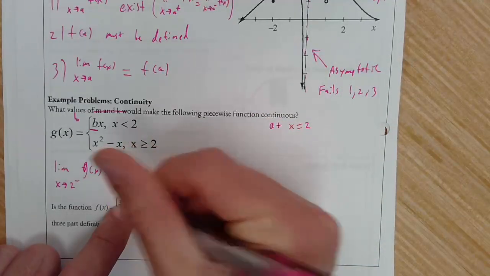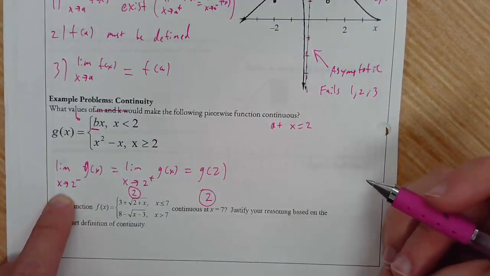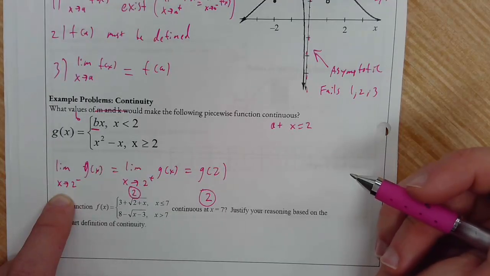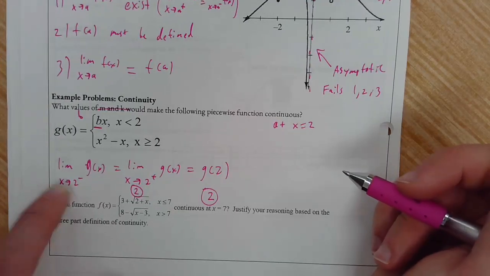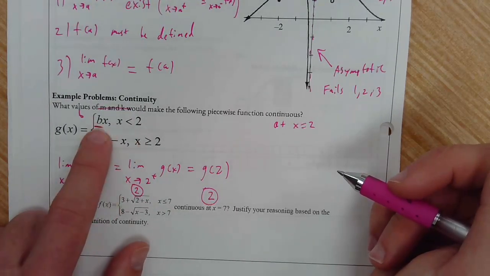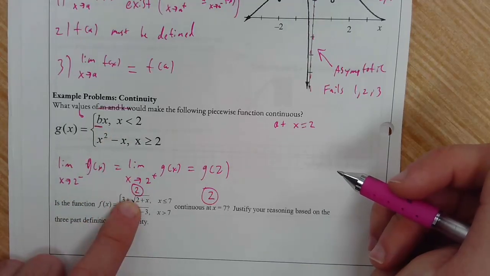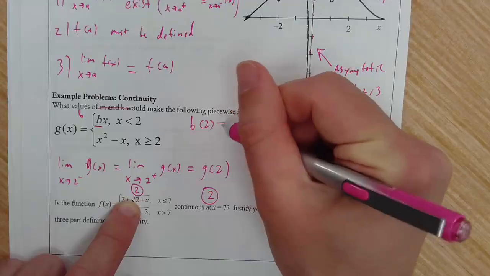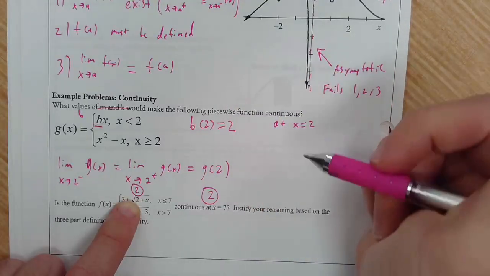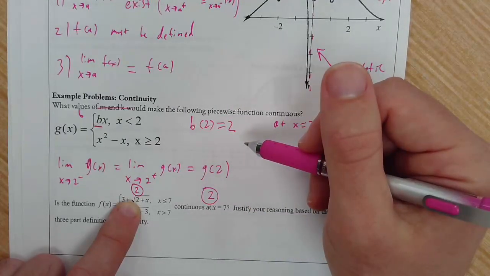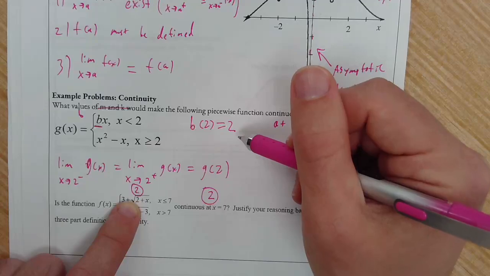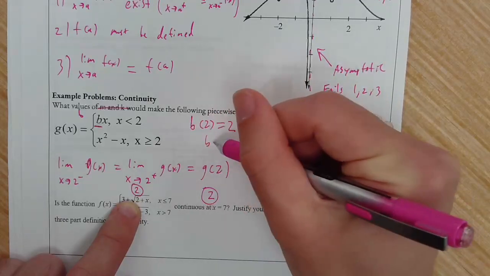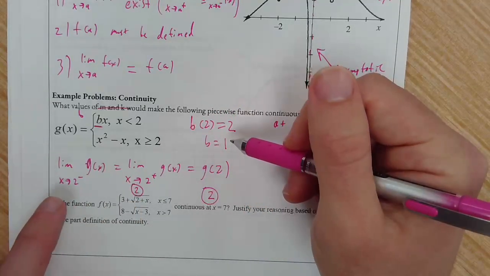So that means that the limit from the left has to be 2. That means when I plug a 2 into this, it has to equal 2. So what we're going to say is b times 2 equals 2. Therefore, b would have to be what? b would have to be 1.